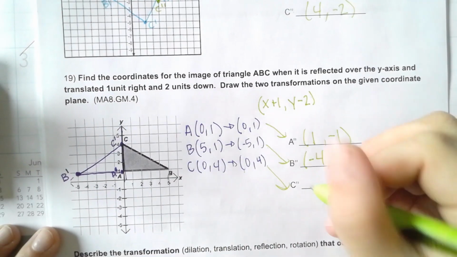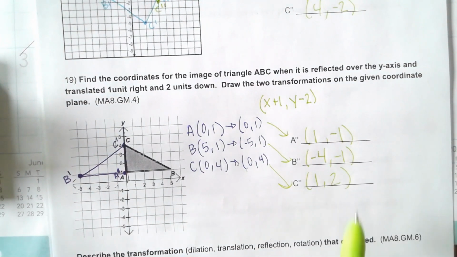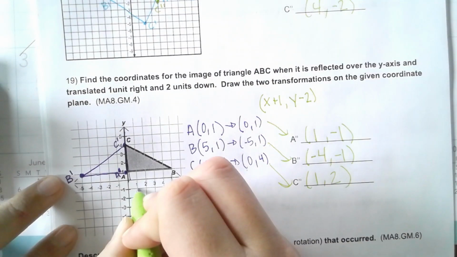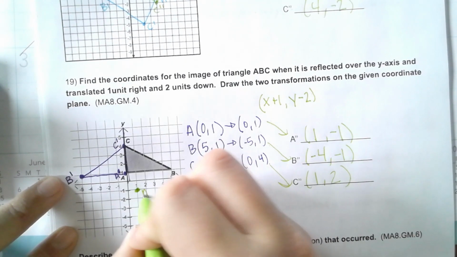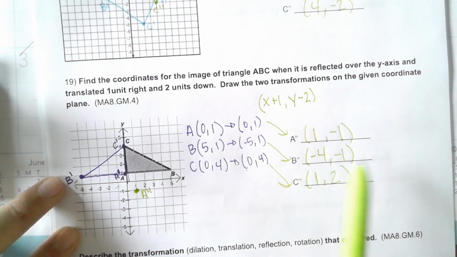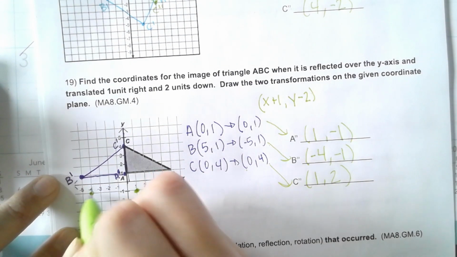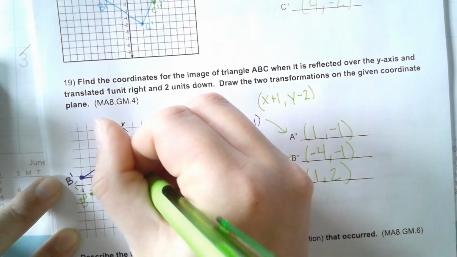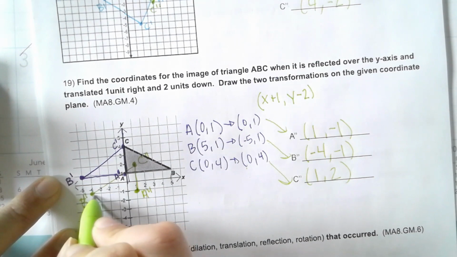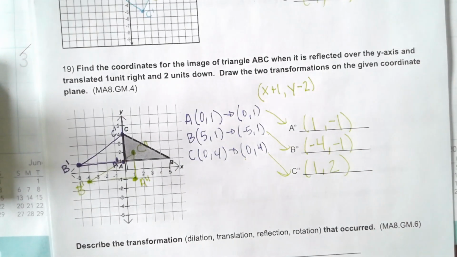And 0 plus 1 is 1, and 4 minus 2 is 2. And then once again, just make sure when you guys are plotting these that you are labeling and making sure that they are in the correct spot. And those are our primes and double primes.